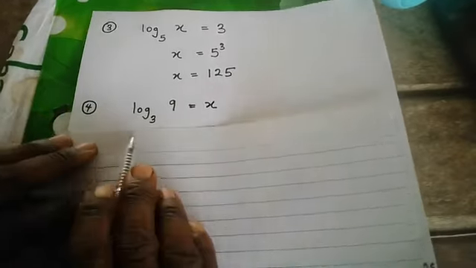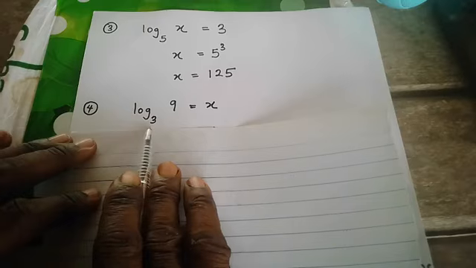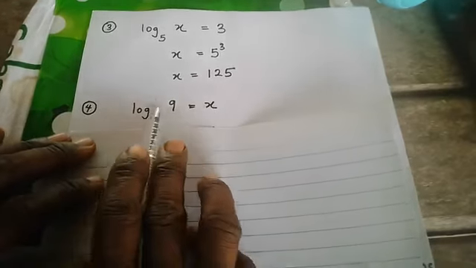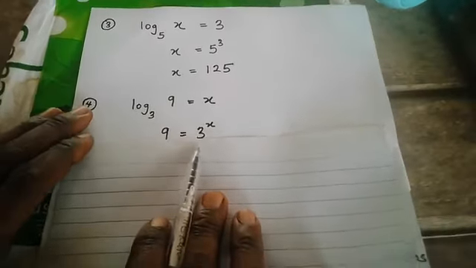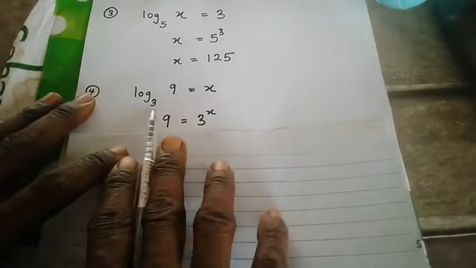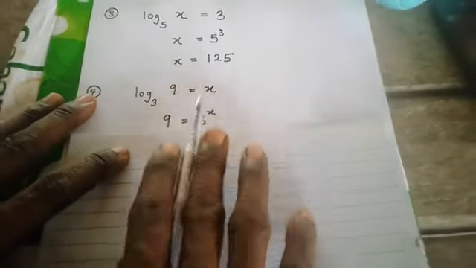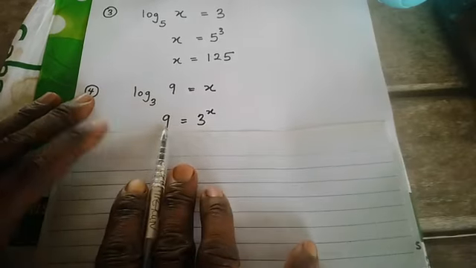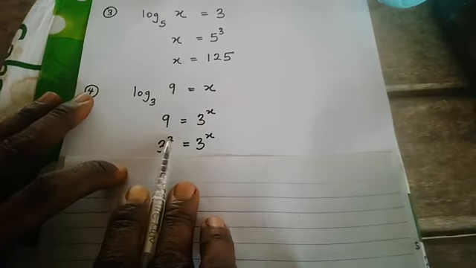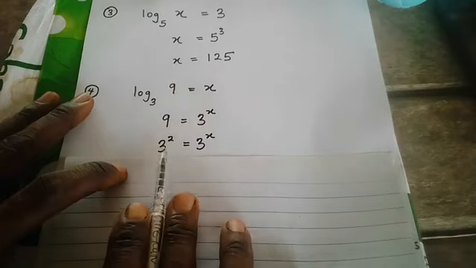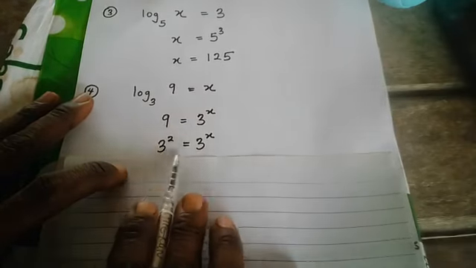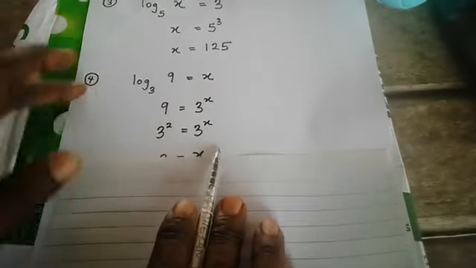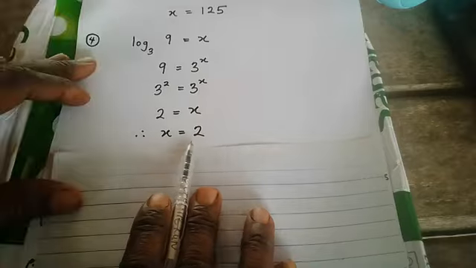If we have log 9 base 3 equal to x, find the value of x. Again, we are going to write it in indices form. So 9 will still be here, is equal to, this 3 will come to this side and be the base there. Whatever is here will now become the power. So 9 is equal to 3 raised to power x. This 9 can still be written as 3 raised to power 2, so 3 raised to power 2 is equal to 3 raised to power x. You realize that the base here can cancel out, then we can equate the powers. 2 is equal to x, which is the same thing as x is equal to 2.